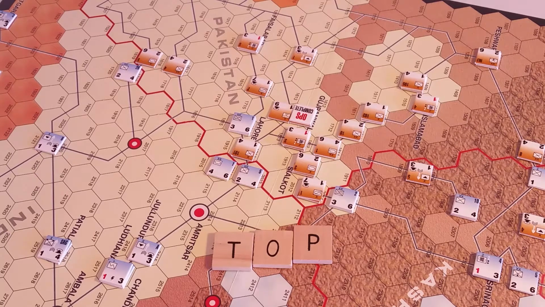Headquarters cannot conduct reaction movement. And importantly, a unit must have a sufficient C4I level to conduct operations in that impulse. We're in the first impulse, and the Pakistanis have a C4I level of 2, so that's fine. And they'll move 50% of their movement allowance.